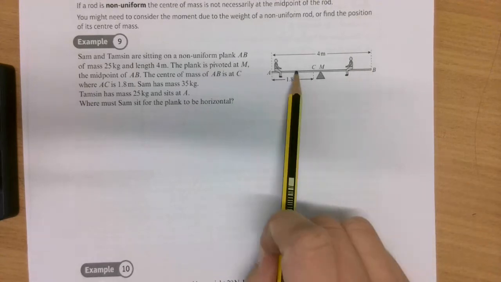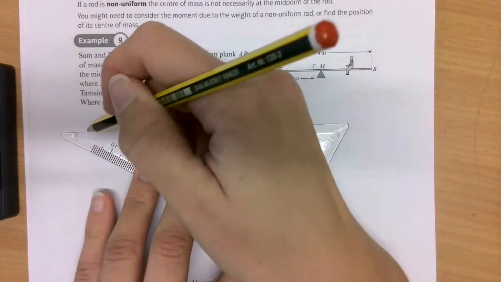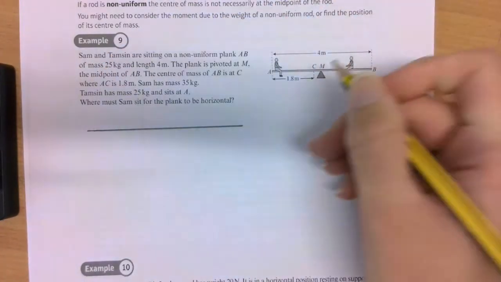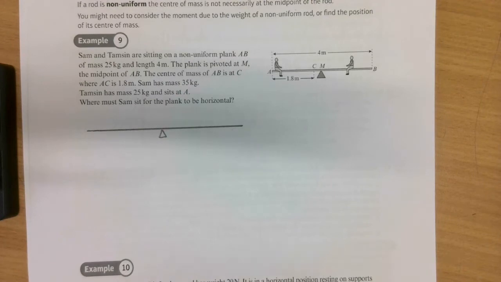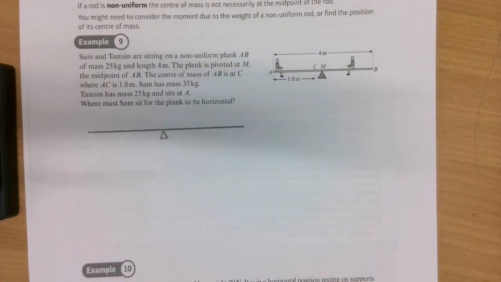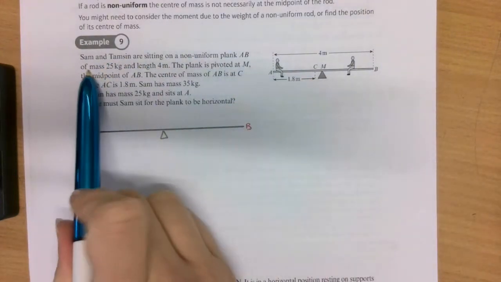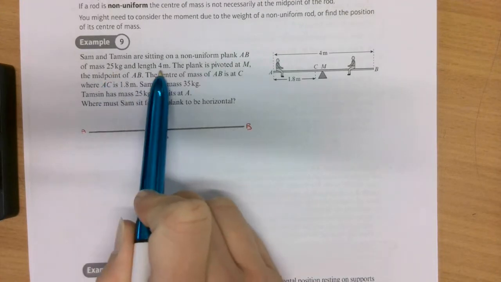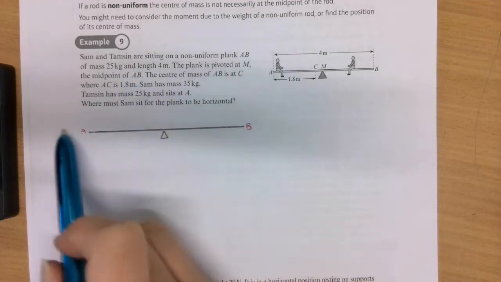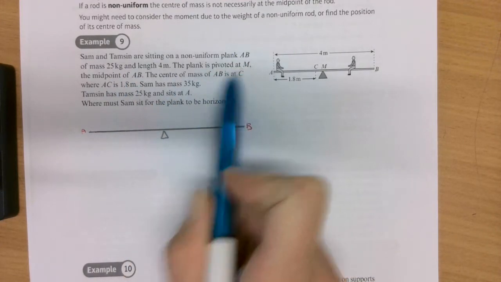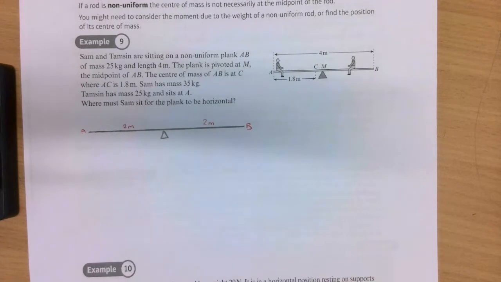Looking at sitting on a seesaw, basically, and I'm going to do a sketch of it below, just so I don't have all these people in the way. And on my sketch, I'll just have the forces. So here's the seesaw, and it's got some sort of support at the midpoint there. So Sam and Tasmin are sitting on a non-uniform plank from A to B. So I'm just going to label those ends A and B. Of mass 25 kilograms and length 4 meters. So the mass will be 25g, but we don't quite know where yet. It's 4 meters long. And the plank is pivoted at M, the midpoint of AB.